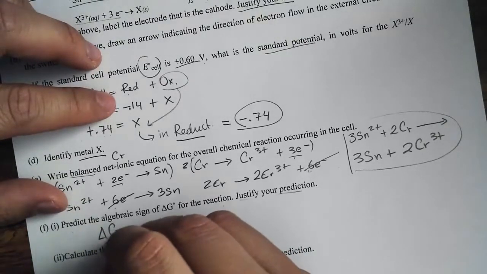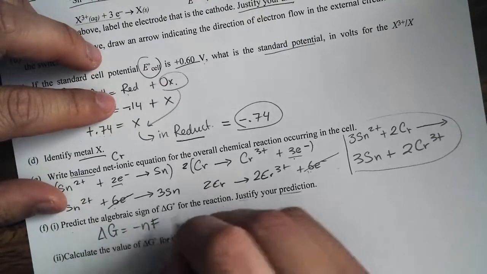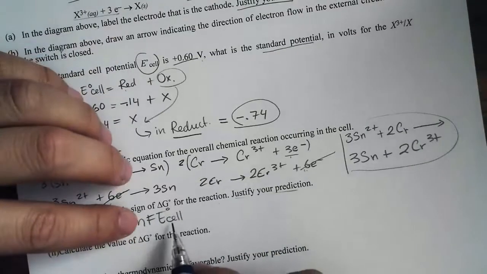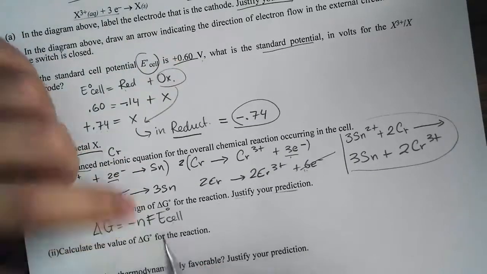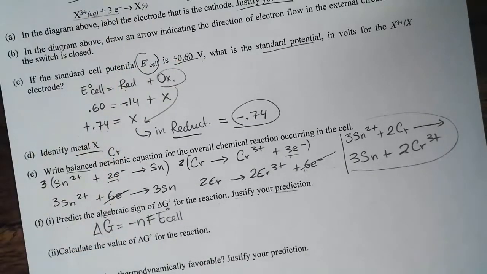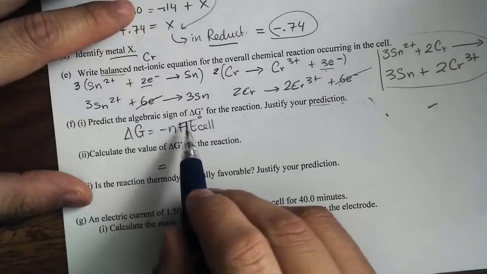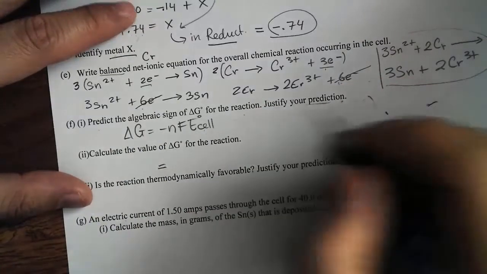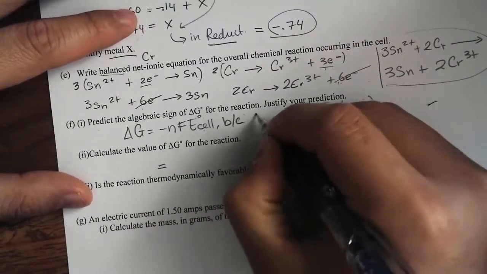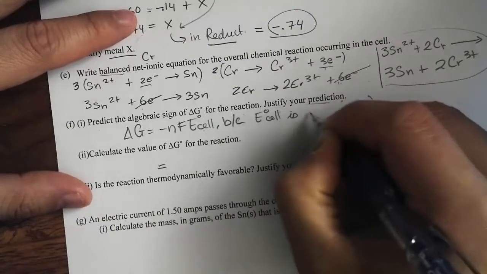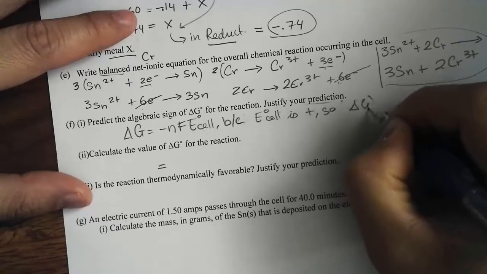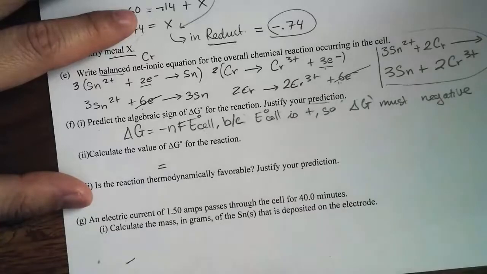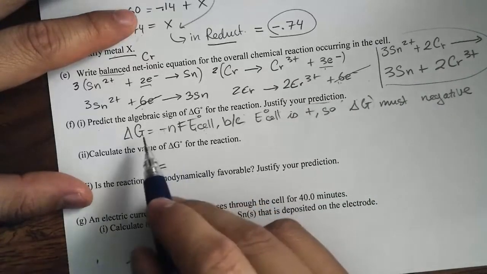So we just need to write down delta G equals negative N F E cell, and you can write that because E cell is positive, delta G must be negative. There you go, because a positive times a negative gives you a negative.